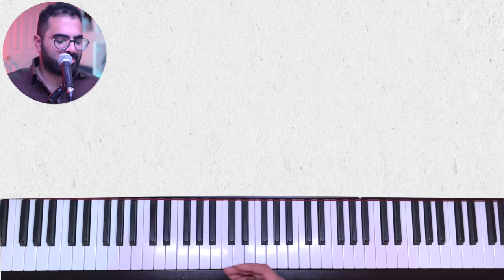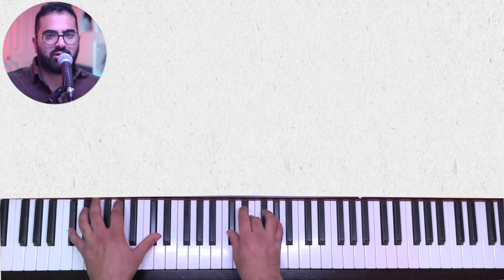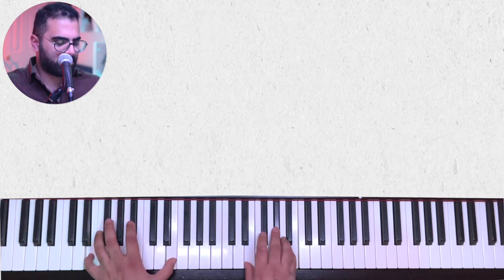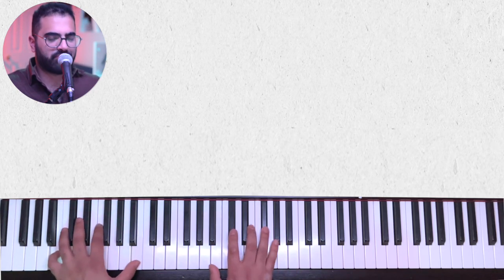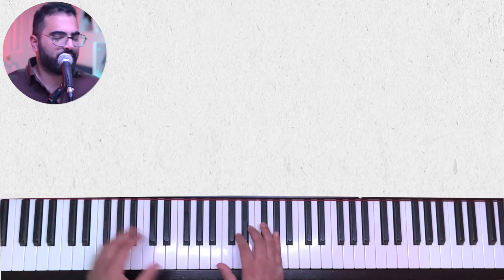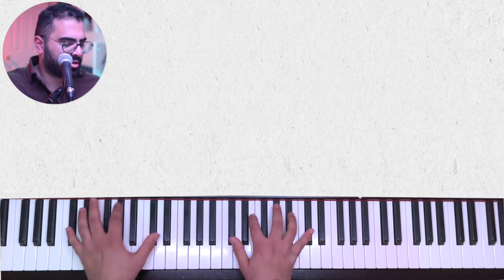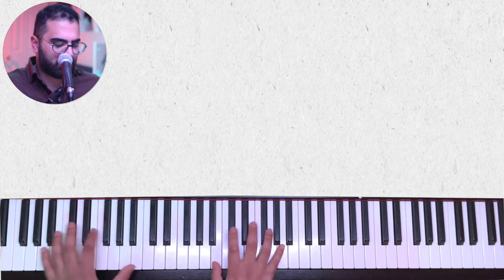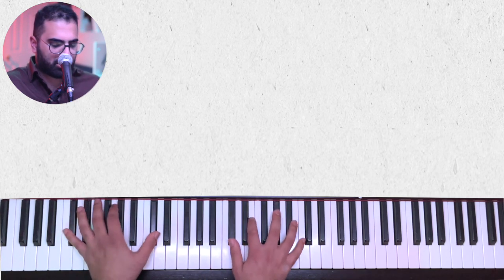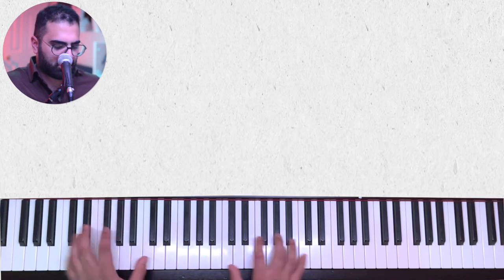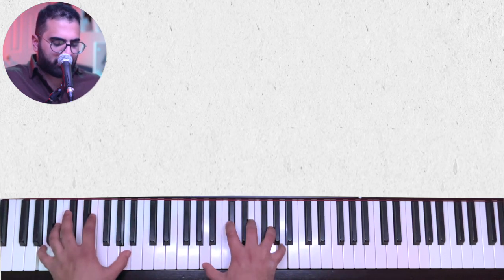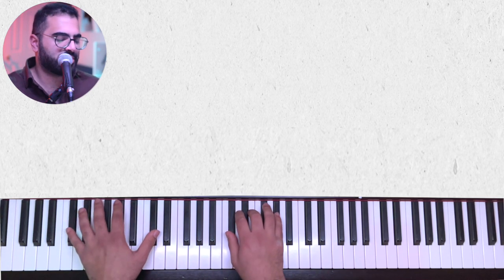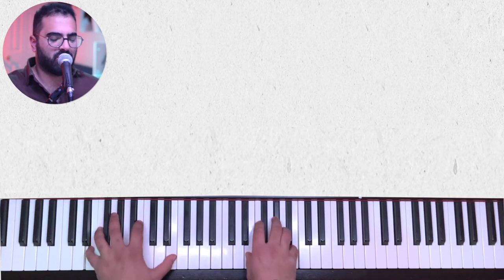Now that we know the scale, we know the chords, everything makes sense. Now we need rhythm. Rhythm makes the song so much better, because instead of just playing the chords like this, you could add more rhythm to it. You can make it sound like that. That just sounds way more interesting than just the boring one like that.